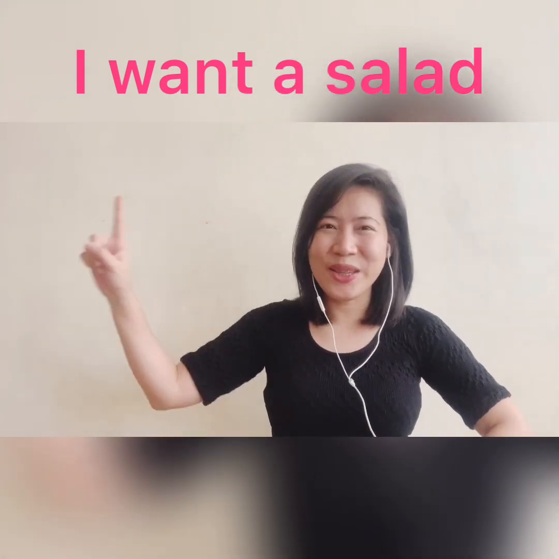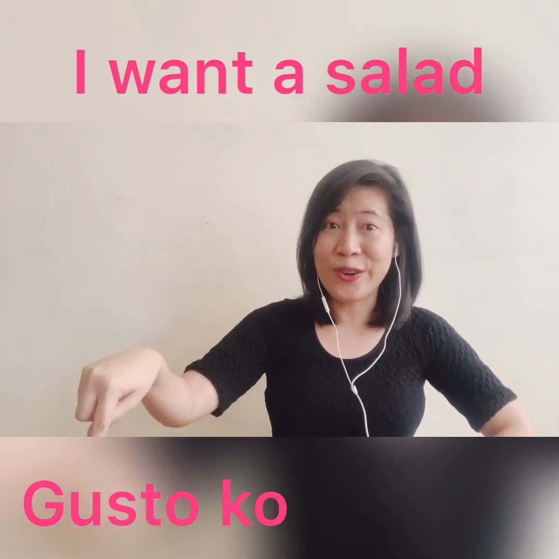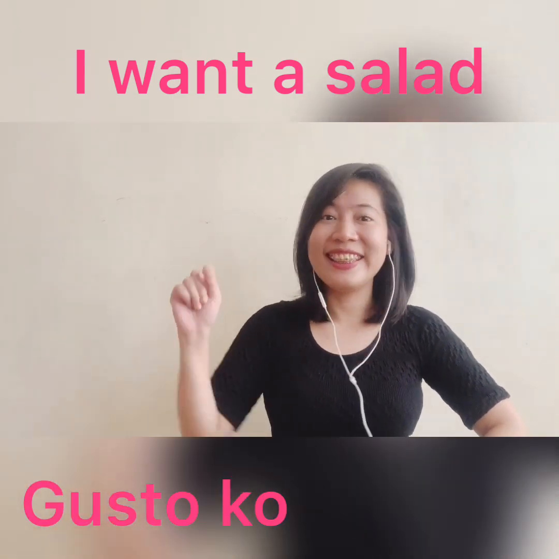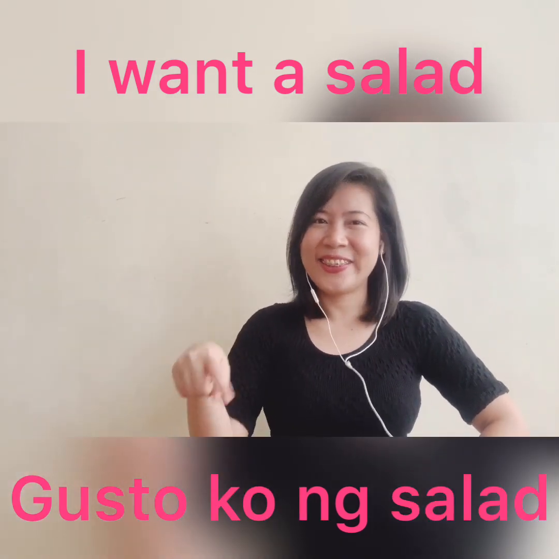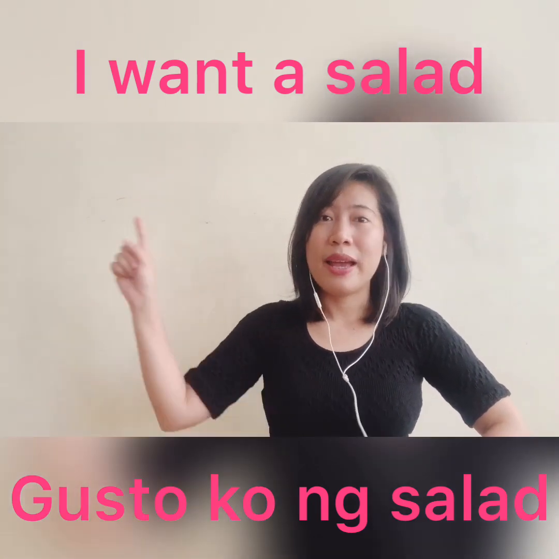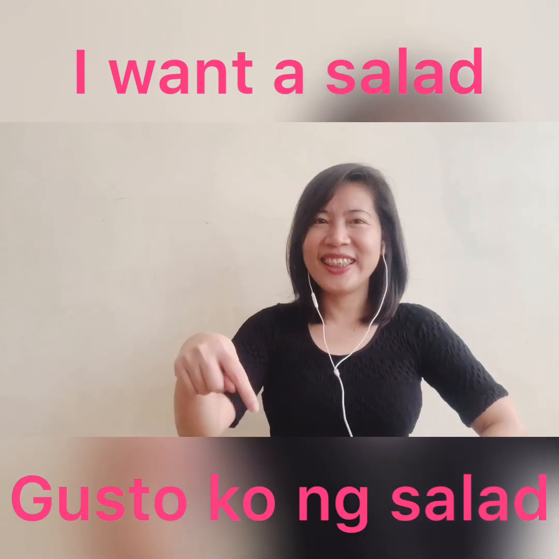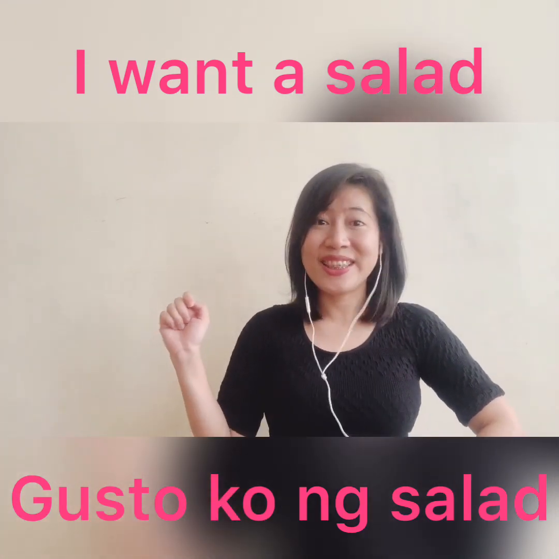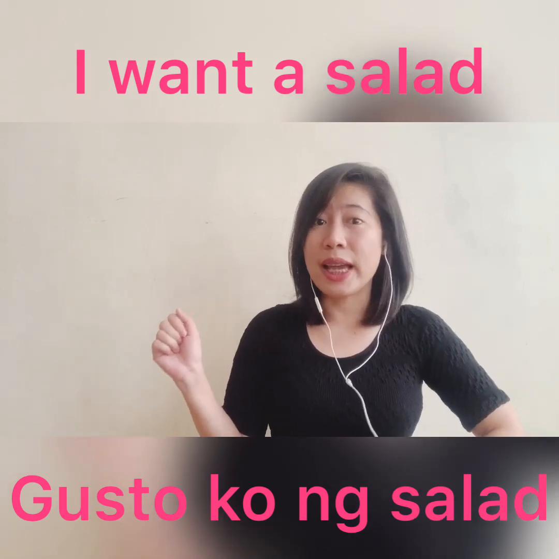How do you say I want again in Tagalog? I want, gusto ko. A, ng. Salad, you can say ensalada or salad in conversational Tagalog. I want a salad. Gusto ko ng salad. So here, the word ng doesn't work like the preposition of, right? Instead, it works like the article a.